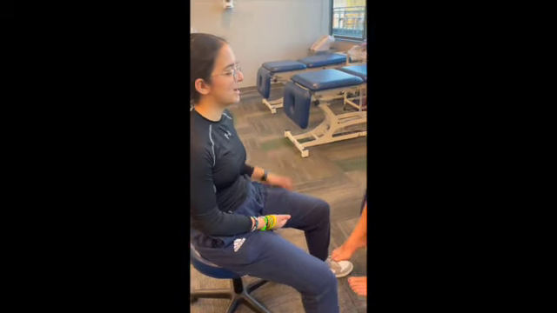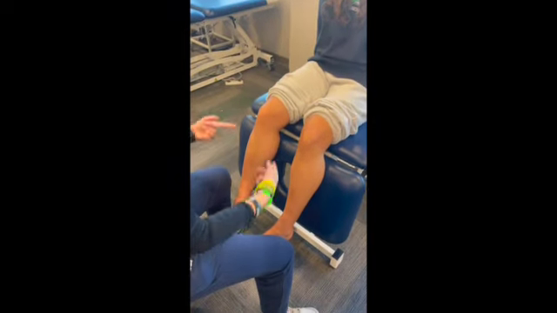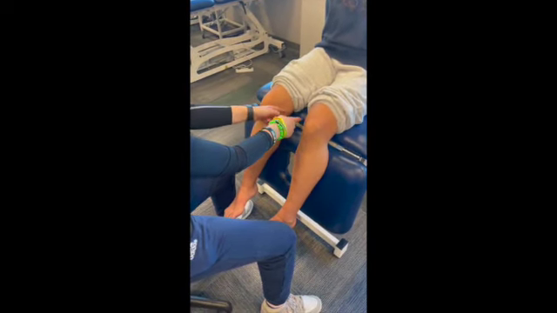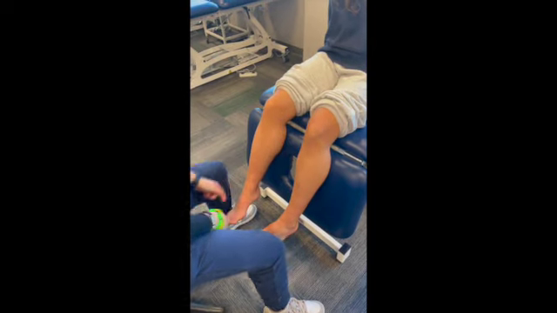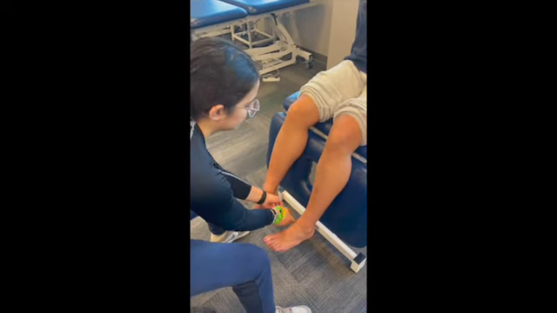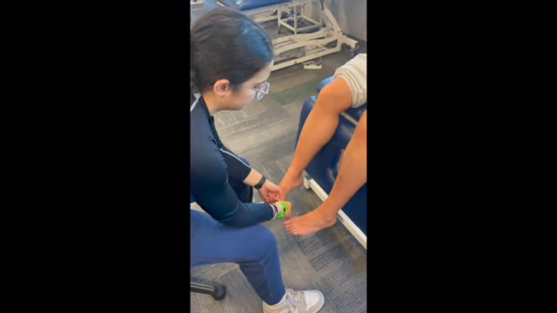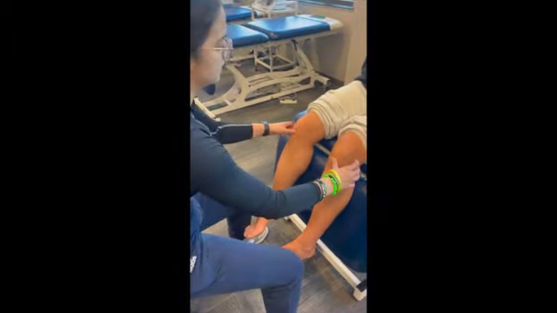So I'm gonna have you close your eyes. First, we're gonna be doing anterior knee. Does this feel the same? Yes. Okay, then we're gonna do superior tib fib. Does this feel the same? Yes. Okay, then we're gonna do medial malleolus. Does this feel the same? Yes. Okay, then we're gonna do inner big toe. Does this feel the same? Yes.